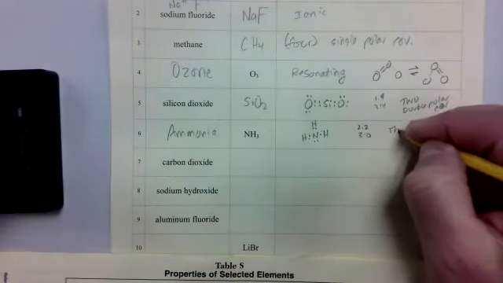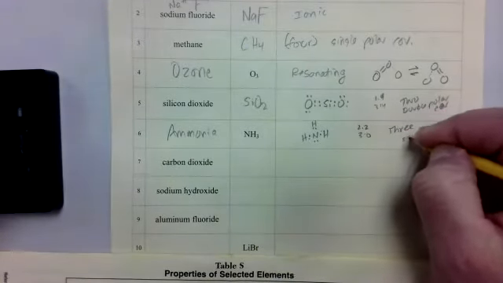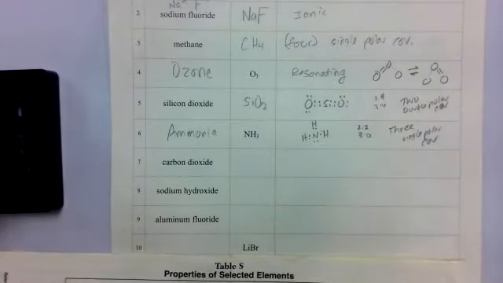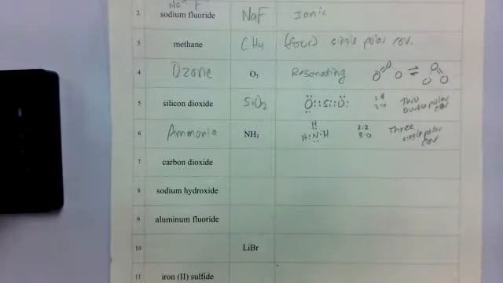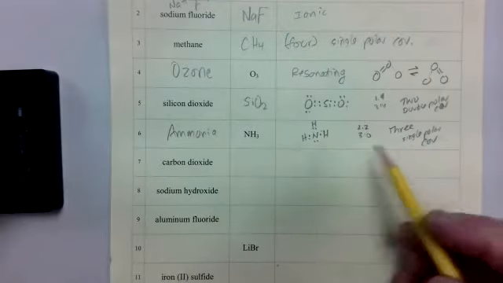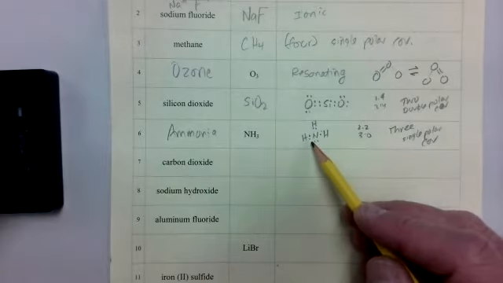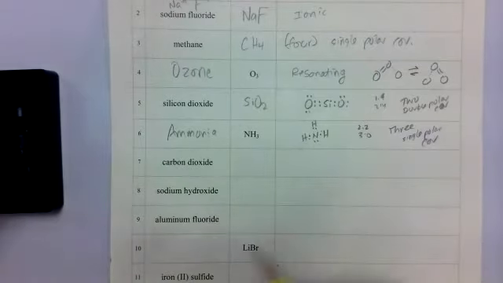So here we have 3 single polar covalent bonds. The nitrogen bonds to hydrogen in a single polar covalent bond, then it bonds to another hydrogen in a single polar covalent bond, and then the third bond, they're all separate, 3 separate bonds, is another single polar covalent bond.